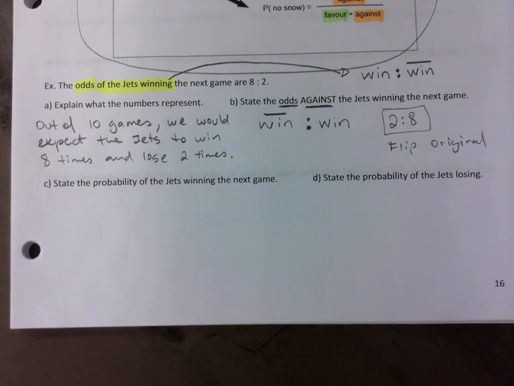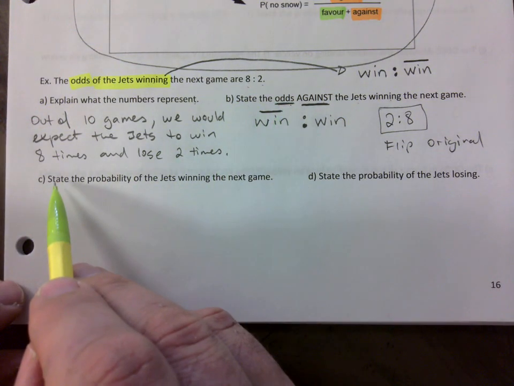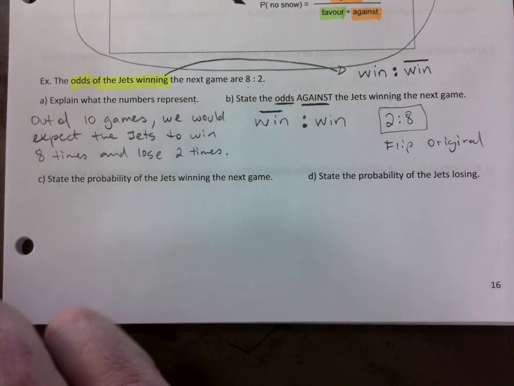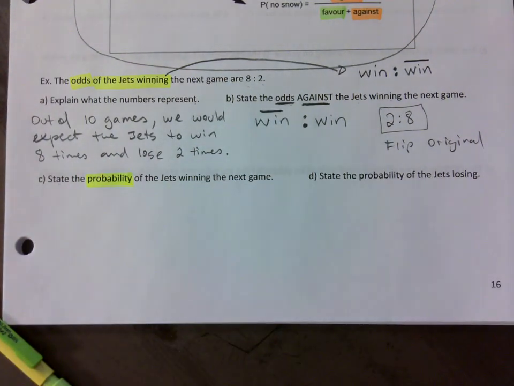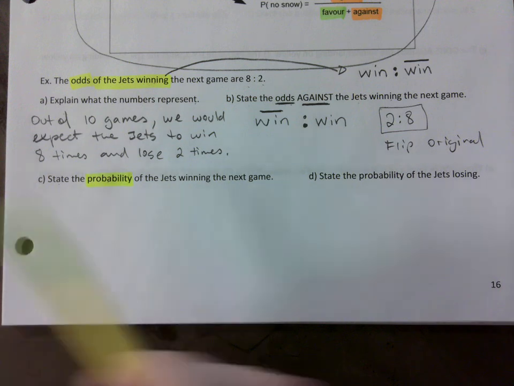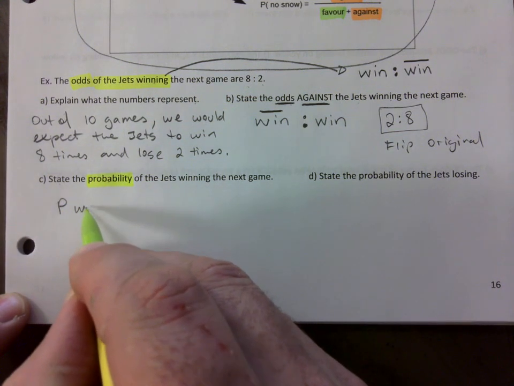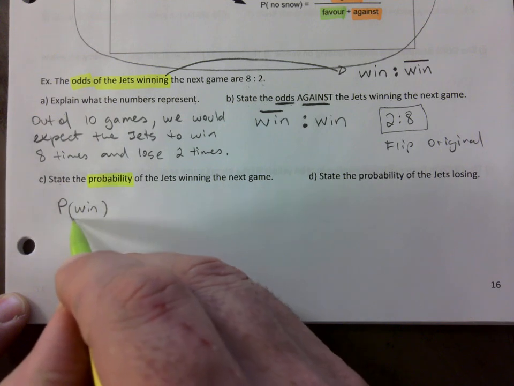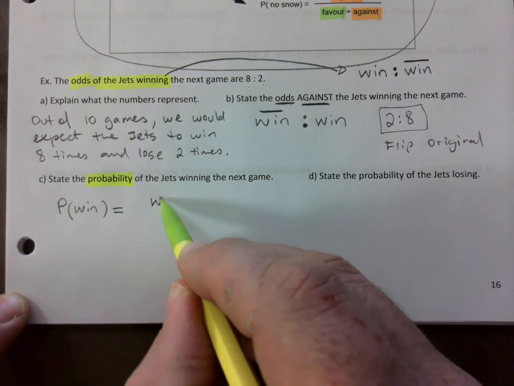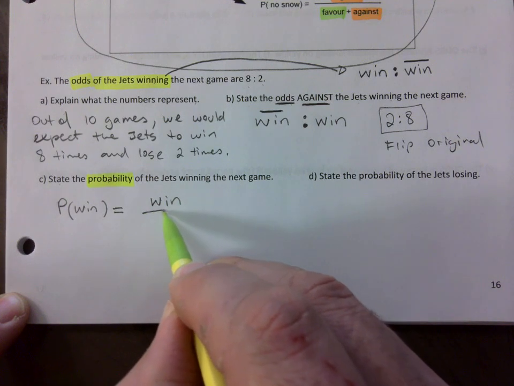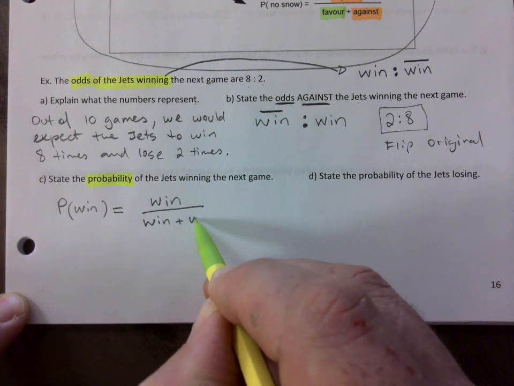Okay, so it asks for odds, right? Let's shift gears here. State the probability. What's that? State the what? Probability, not the odds. The probability of the Jets winning the next game. So we want probability of win. Therefore, it's going to be win over win plus not win.